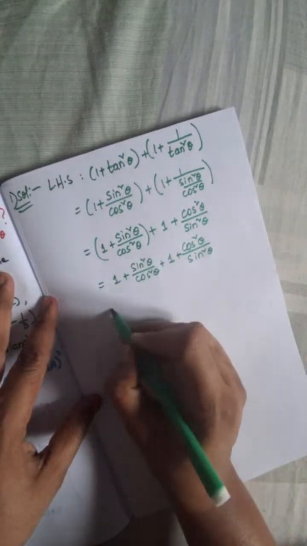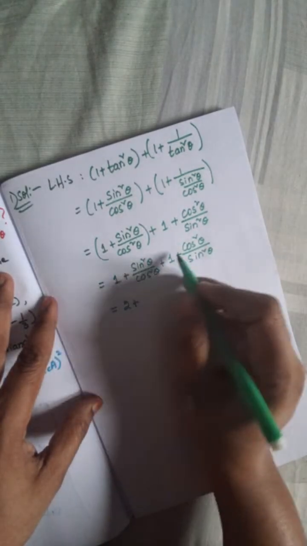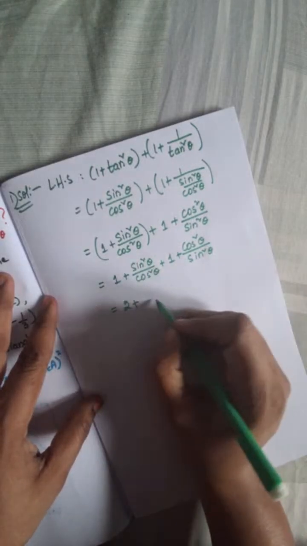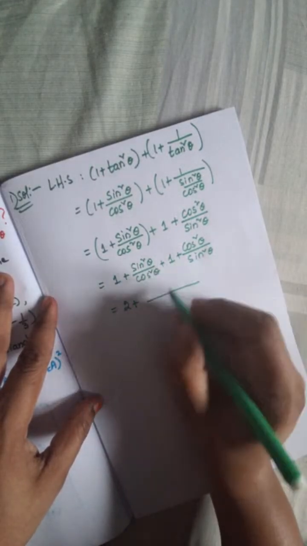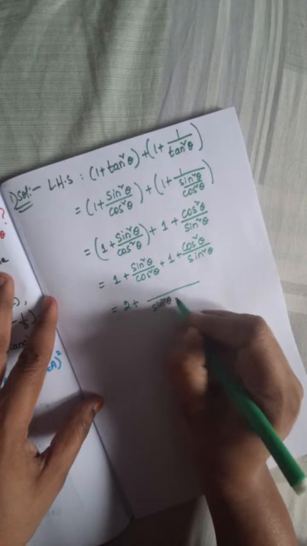So 1 plus 1 we get 2 here, plus, take the LCM: sin square theta cos square theta in the denominator.